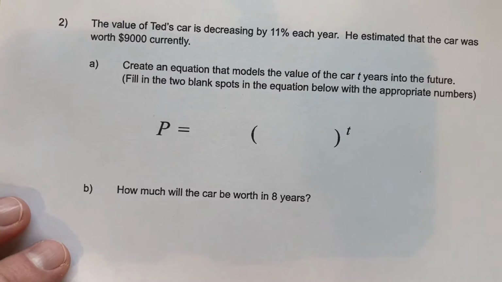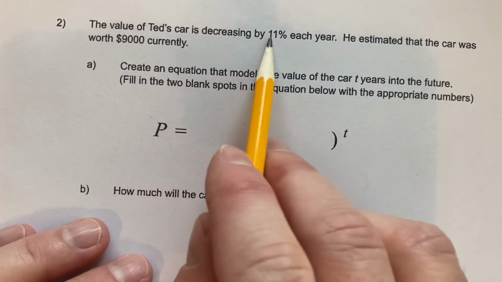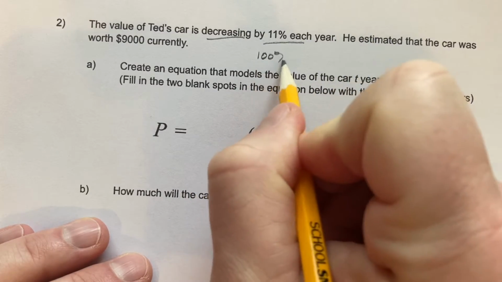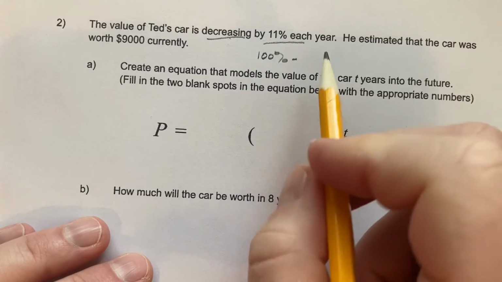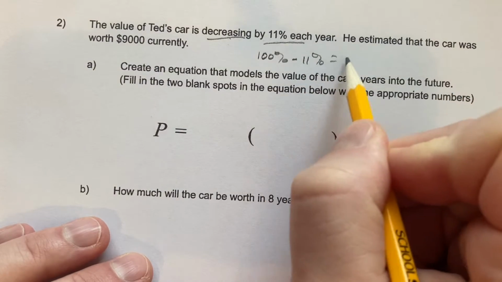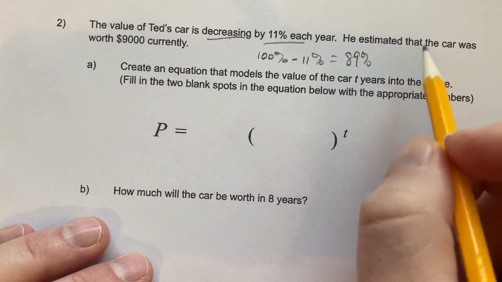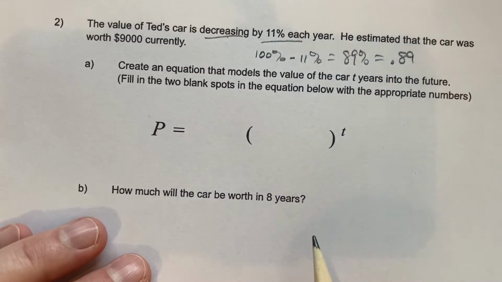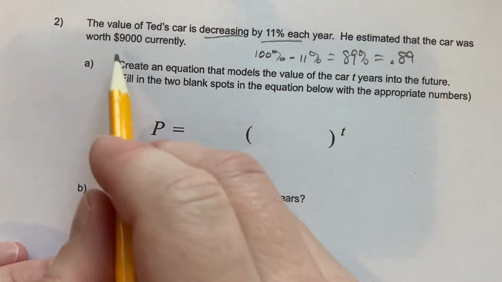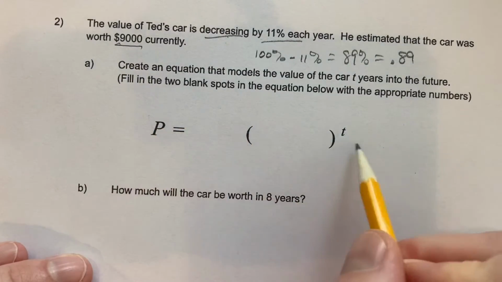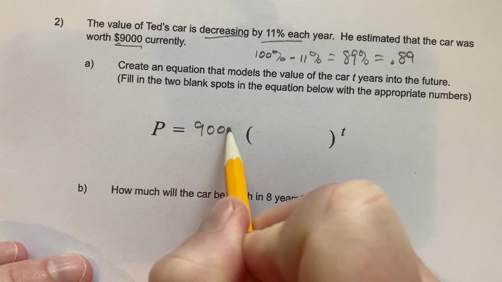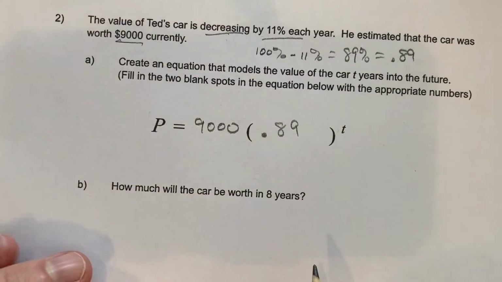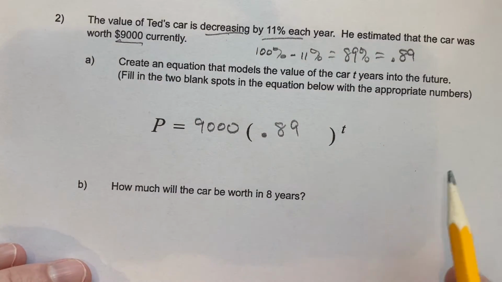For number 2, it says the value of Ted's car is decreasing by 11%. So I start with 100%. Decreasing means I'm going to subtract 11%, and it gives me 89%. Move that decimal 2 spots, and here's my multiplier, 0.89. Okay? The current value is 9,000. So when we make our equation, current value, 9,000 times 0.89 to the t power. So there's our formula for that.